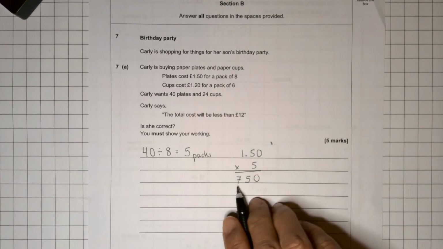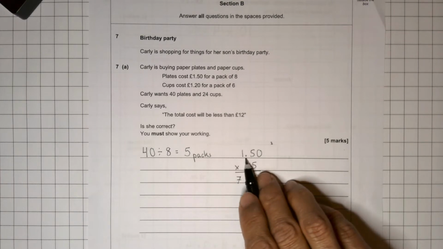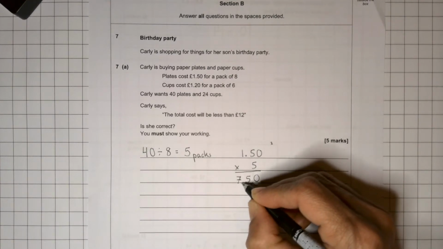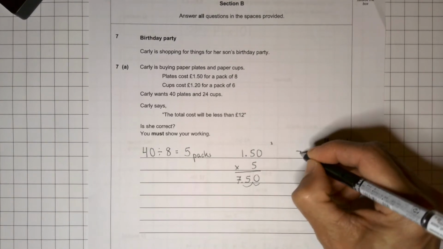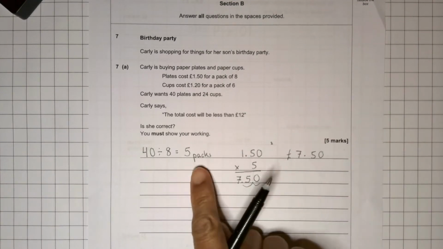And clearly the answer is not going to be £750. That's way too much, especially as we're talking that each pack is £1.50. And the reason is, here we have 2 decimal places, so I'm going to put my 2 decimal places in. And so it actually turns out to be £7.50 to buy the plates.